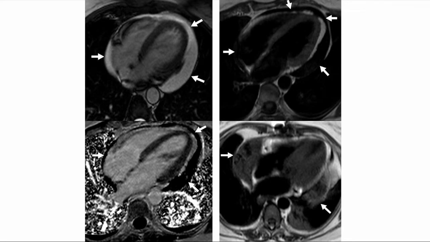The last image is a T2 weighted black blood image, but in this sequence you can see the pericardial fluid to be of intermediate signal intensity. This is because this patient has an exudative pericardial effusion.